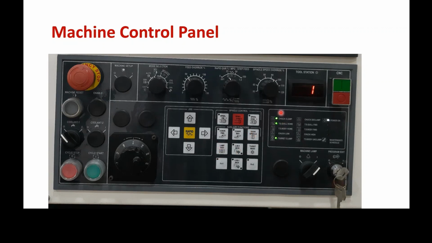Then lamp test means there are a number of LED bulbs to indicate status. In order to test whether all bulbs are in working condition or not, you can make use of this lamp test. Then lubrication. For lubrication, you have two options. If you hold this for 500 milliseconds, then for 2 or 3 seconds lubrication will be done.